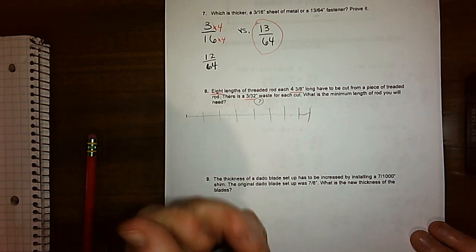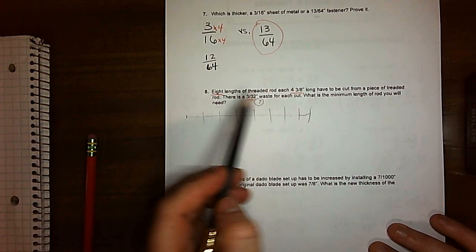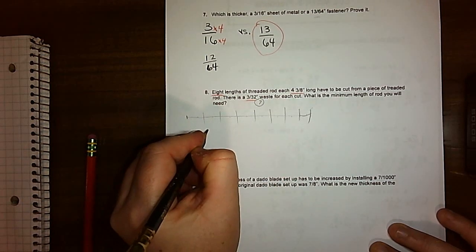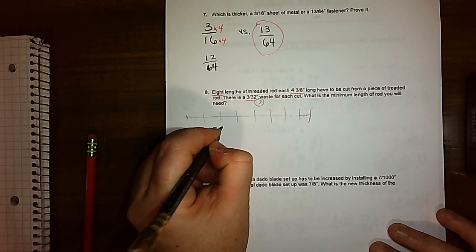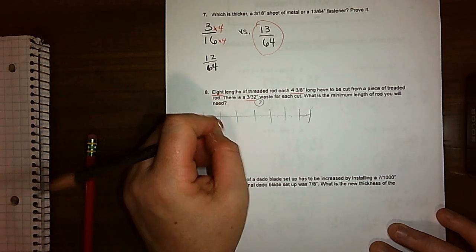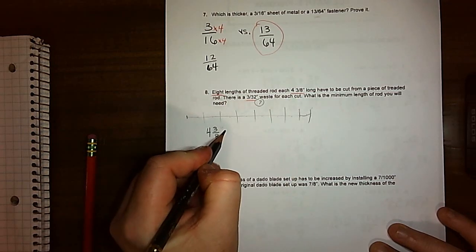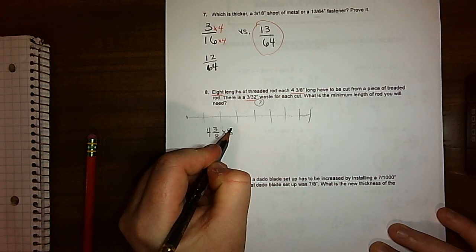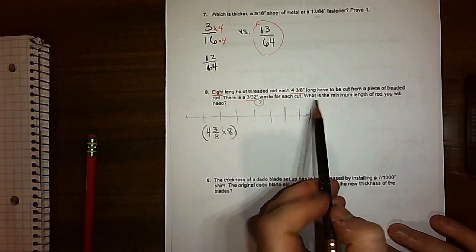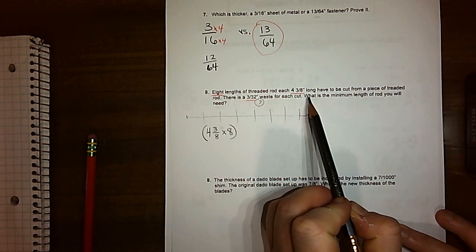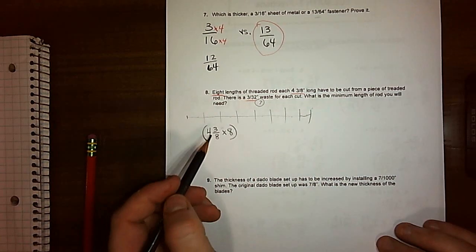All right, so here's what I'm going to do. This is a little bit of bed math as well. I'm going to take this 4 3/8, my bad. I don't need the inches in there, I just need the numbers. I need 8 of these pieces, so I'm going to times that by 8. But I'm also going to put that in a set of brackets because it's its own thing. Eventually I have to find out what the minimum length of rod is that I need to cut all this from.